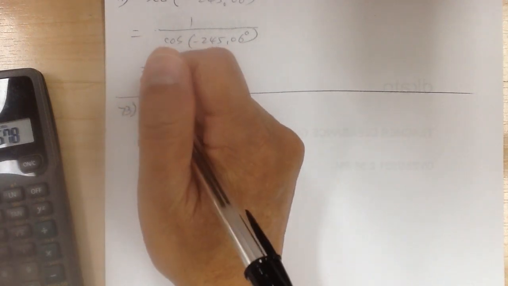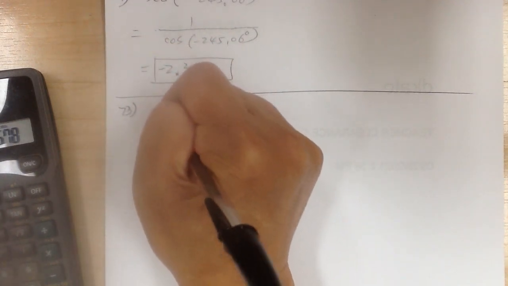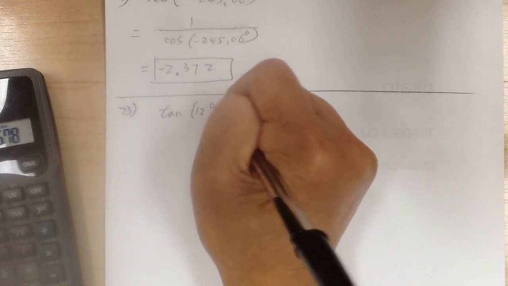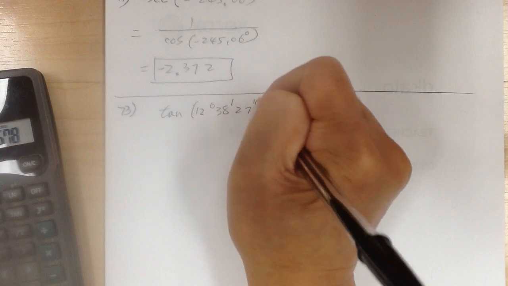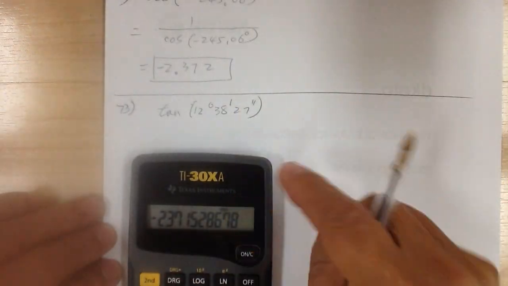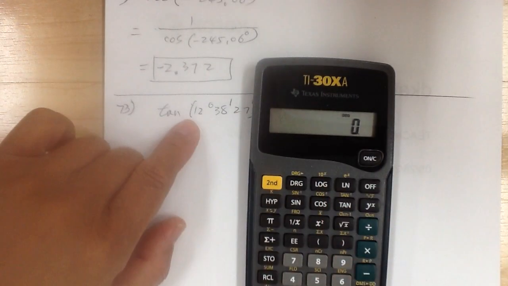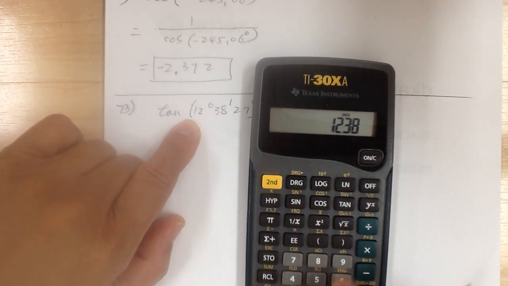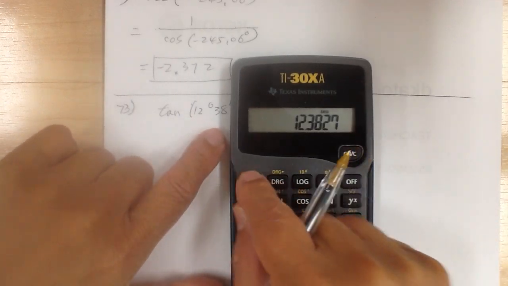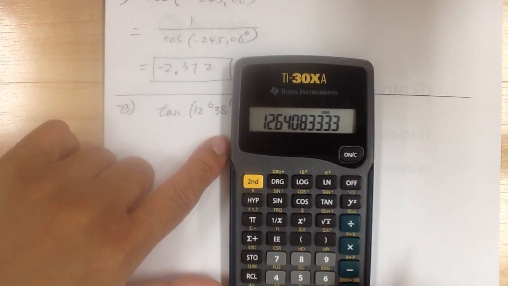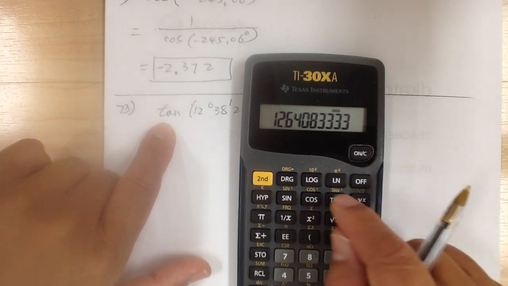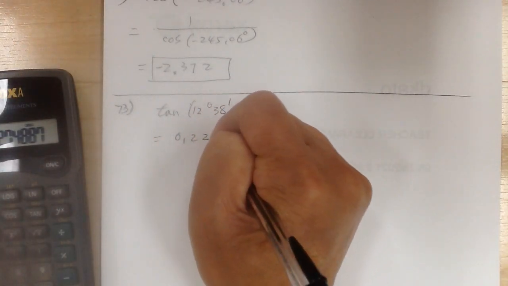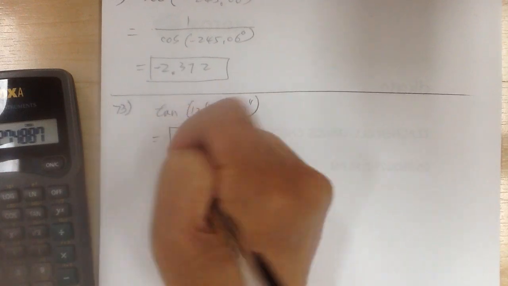Okay, number 73. Tangent of 12 degrees, 38 minutes, and 27 seconds. Make sure you're in the correct mode. So 12.3827, convert to decimal degrees, and then take the tangent of that. So this is equal to 0.22427, so 0.2243.